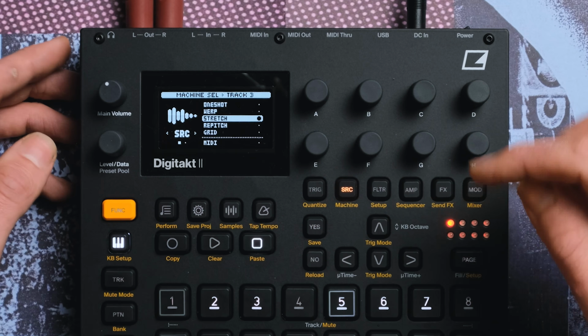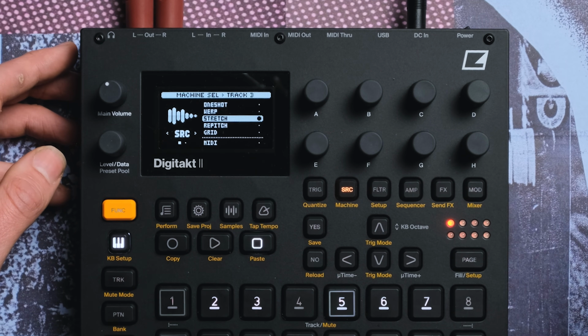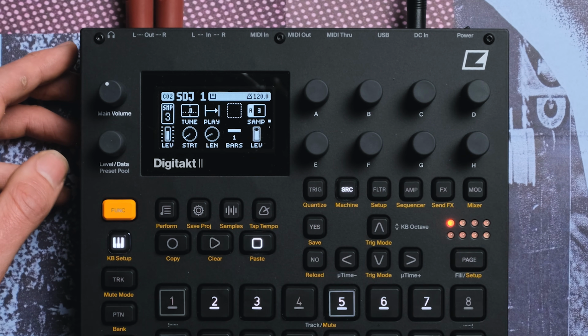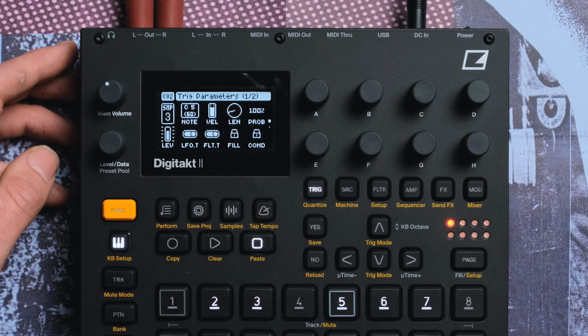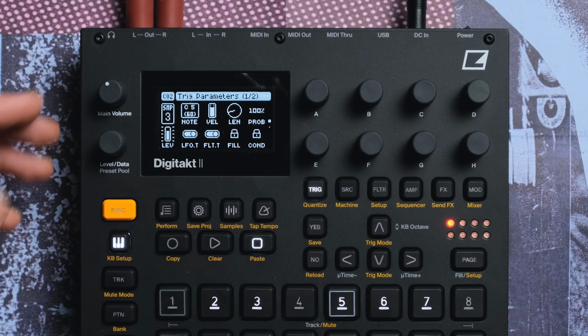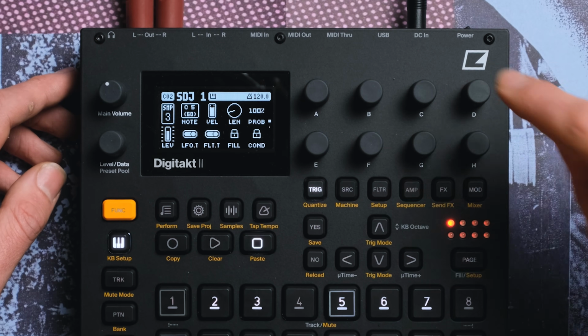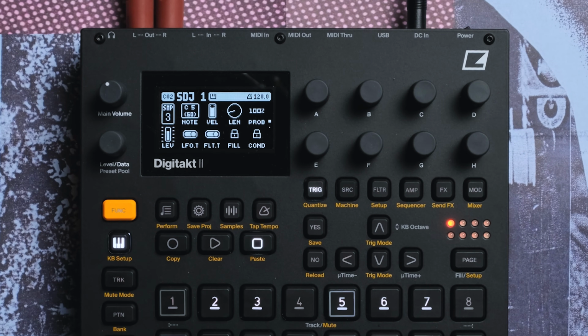I've sort of covered the machine select page. You can select your filter and your audio sources in there, so not much to talk about. But moving across to the trig function, again, this will be very familiar. However, probability and conditional trigs are now on separate knobs, which makes a lot of sense.